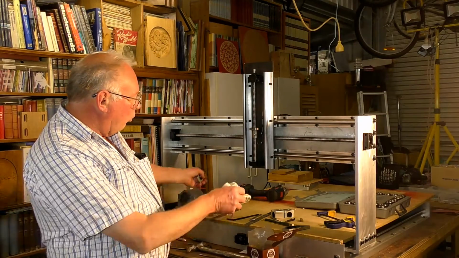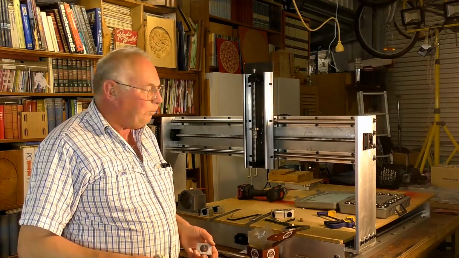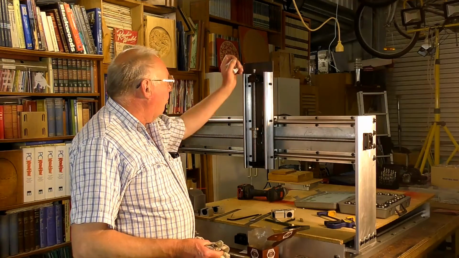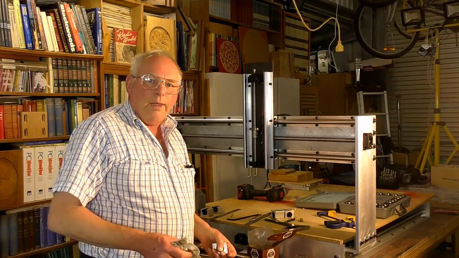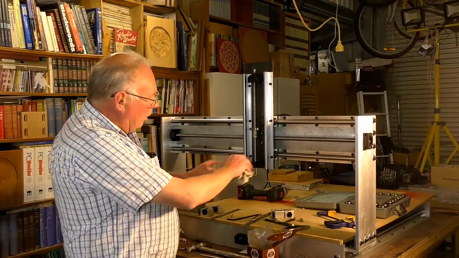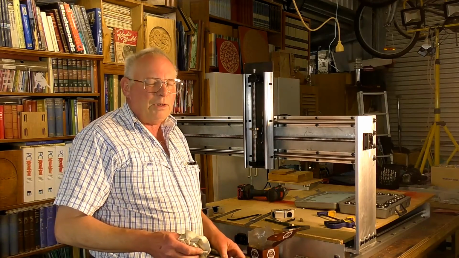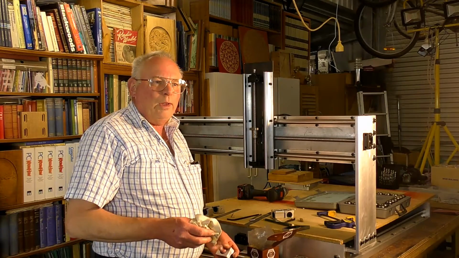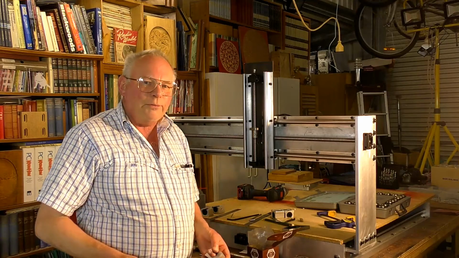You can slide a whole door in here and carve the top section and then carve the bottom section if you want to do that. It's roughly 1 meter by a meter, which is 3 feet by 3 feet, working envelope, which I have found to be pretty well the right size for a workshop like mine.